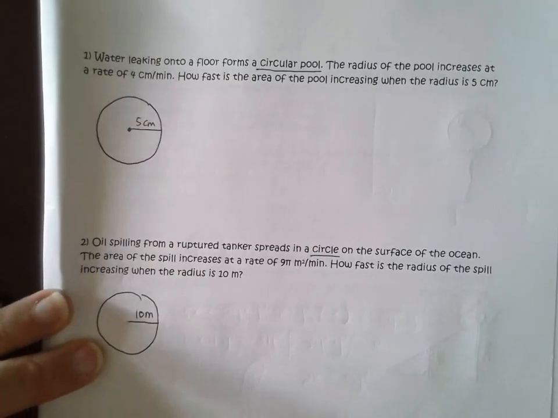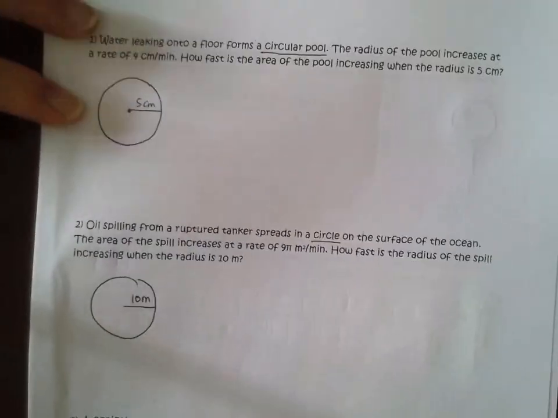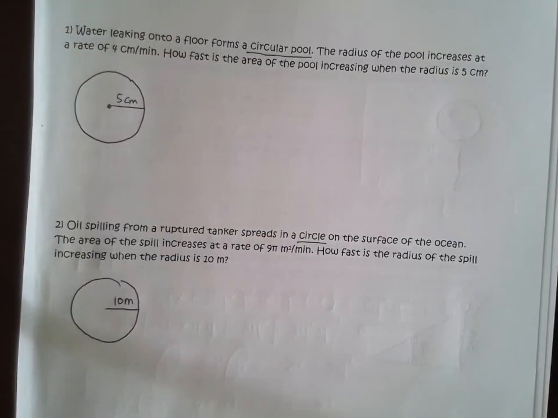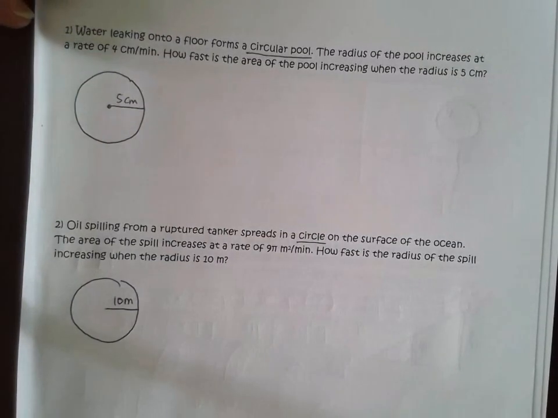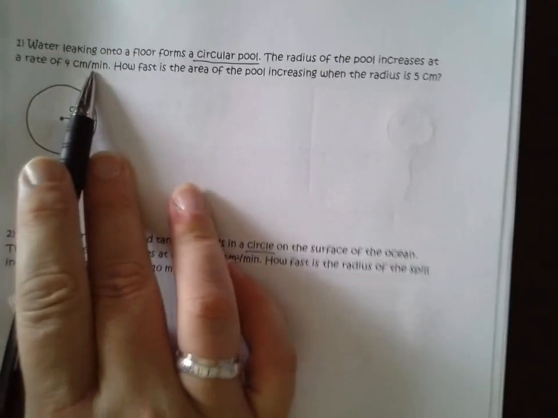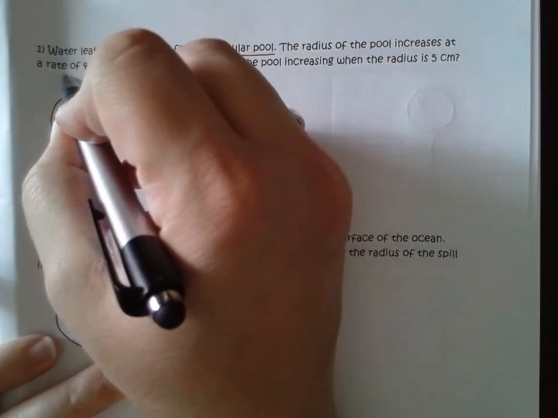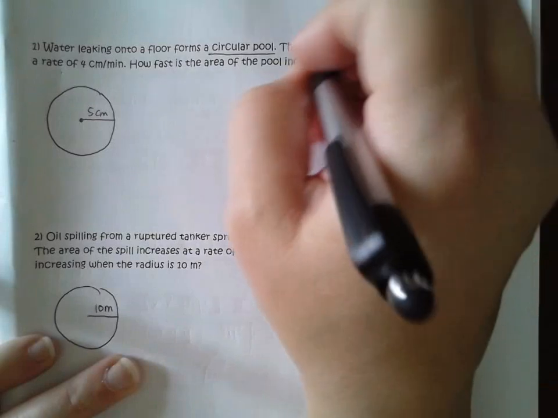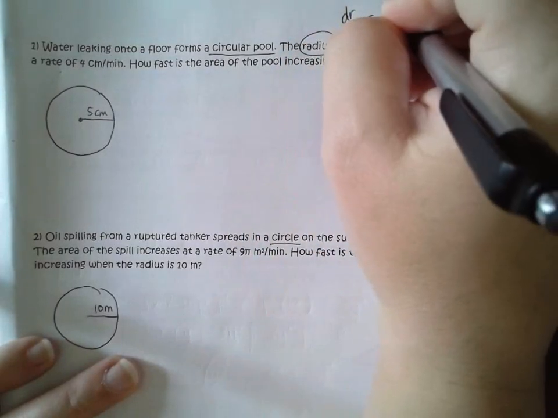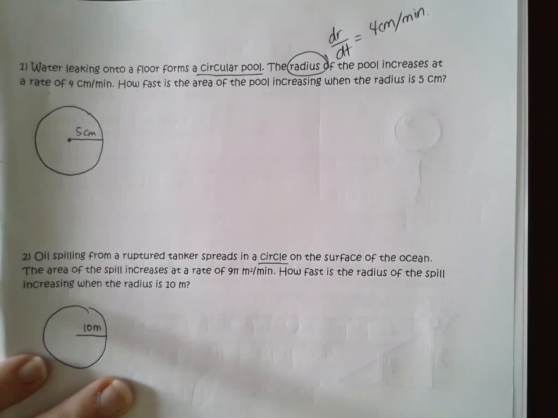Okay, I took the liberty to draw some of these already, but we're going to hopefully truck through the last 6 questions pretty quickly. Water leaking onto a floor forms a circular pool. The radius of the pool increases at a rate of 4 centimeters per minute. So the way I read that, the rate means it's got a dt in it, and because it's radius, then I'm talking about dr dt is 4 centimeters per minute. It increases, that's why I'm using a positive number.